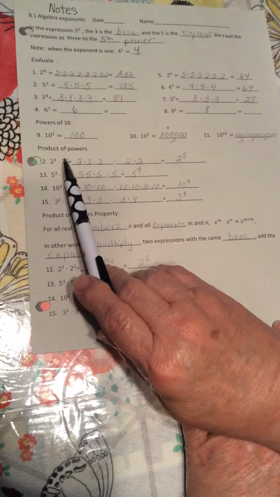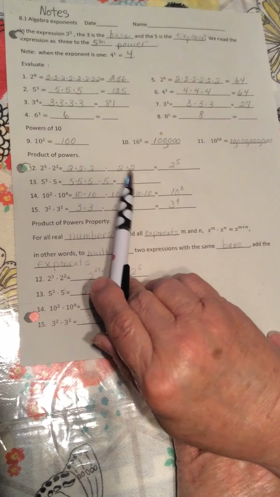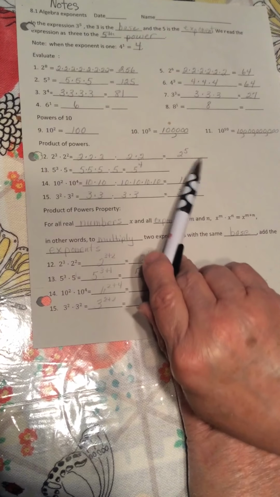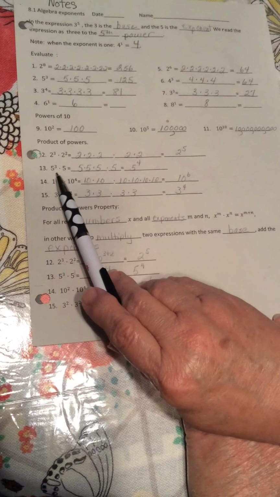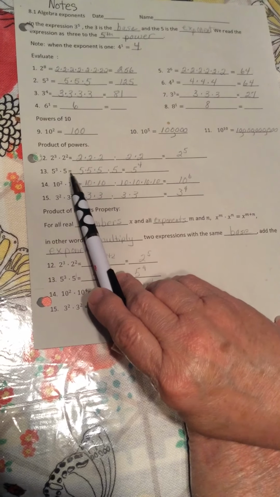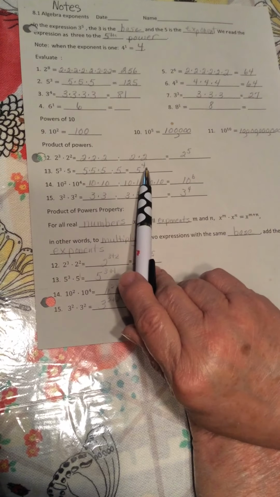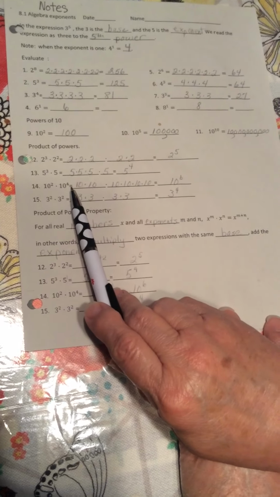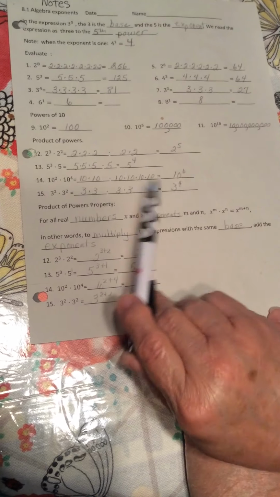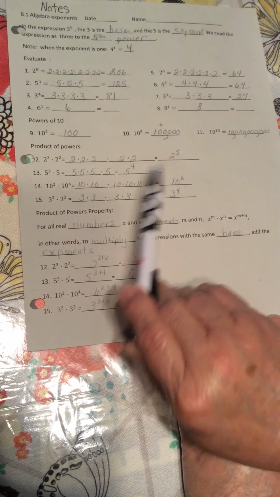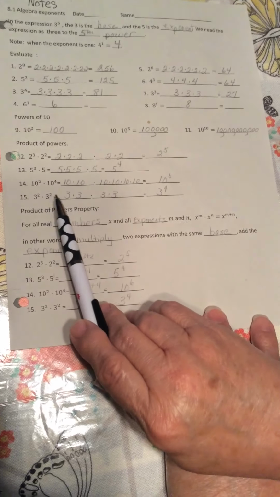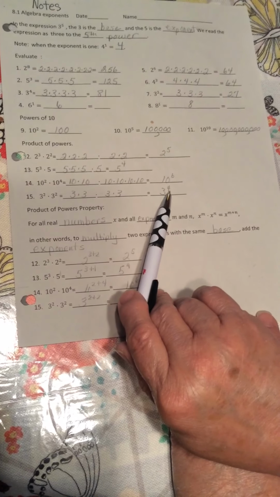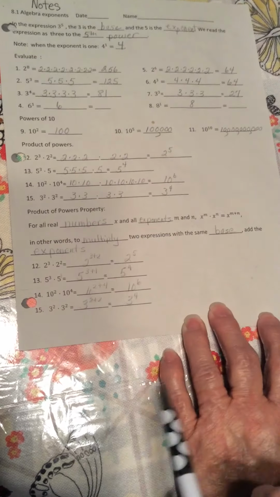If you notice, we had 3 here and 2 here, and 3 plus 2 is 5. Here we had 3, and we had another one, and 3 plus 1 is 4. Here we have 10 to the second power times 10 to the fourth power, which 2 plus 4 gives us 6. And here we have two 3s and two 3s, which gives us a total of four 3s.